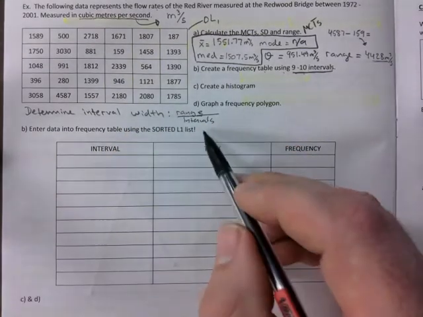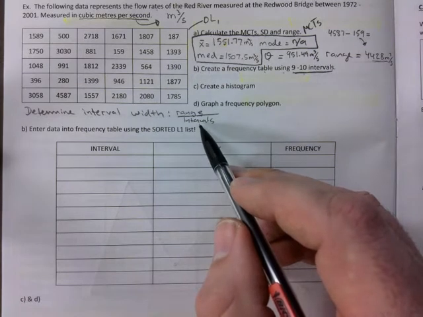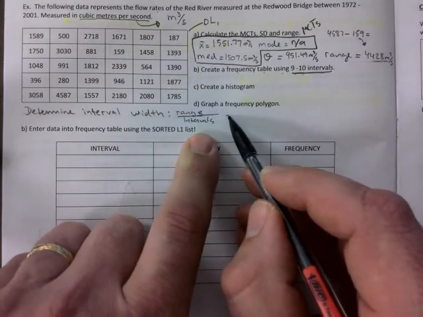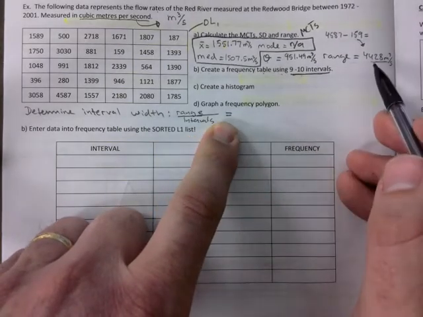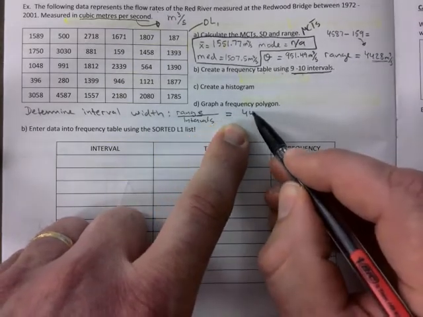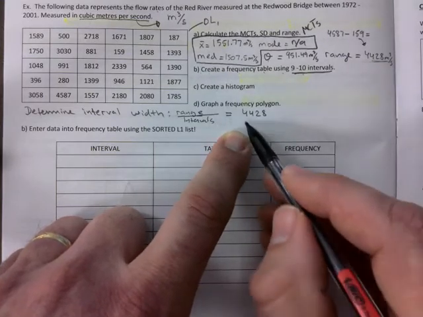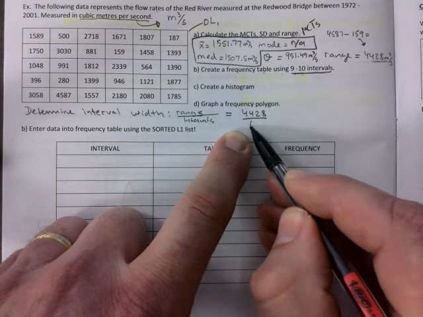Range divided by number of intervals. What is my range right now? It's 4,428. And you know what? I'm going to use 10 intervals.